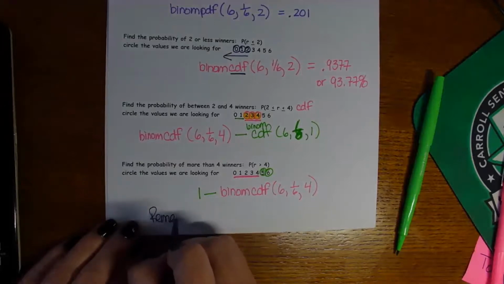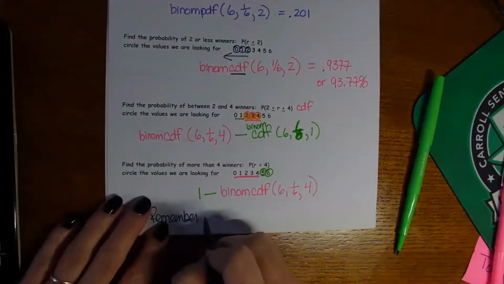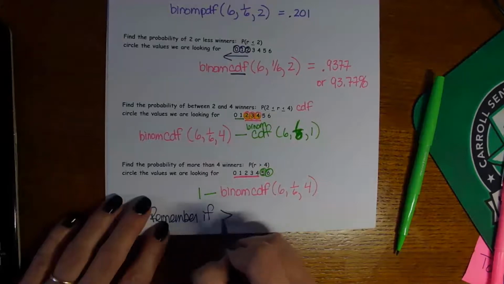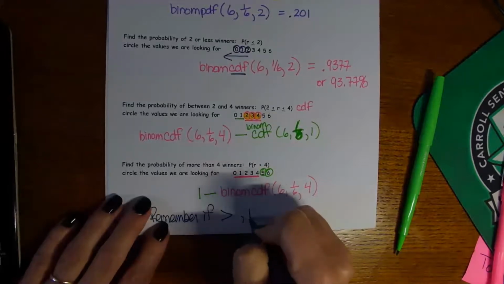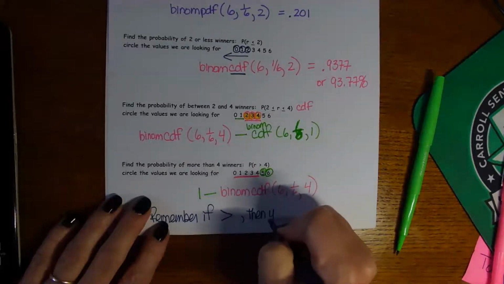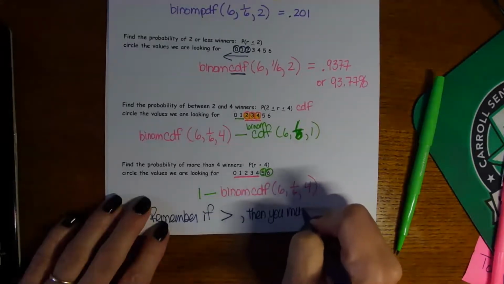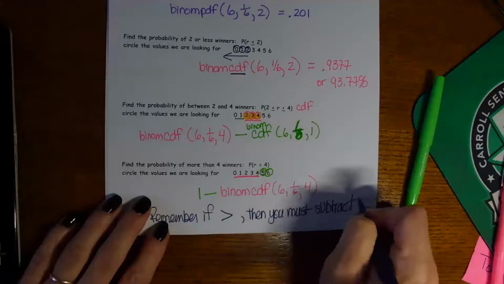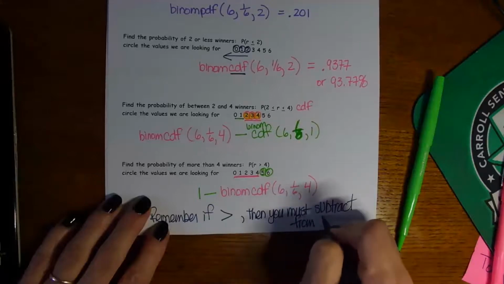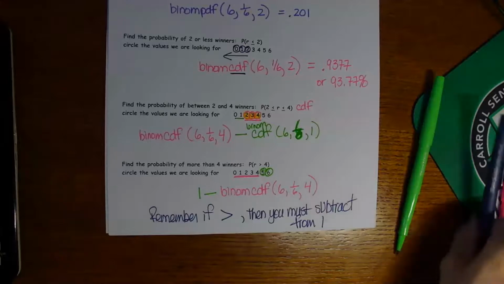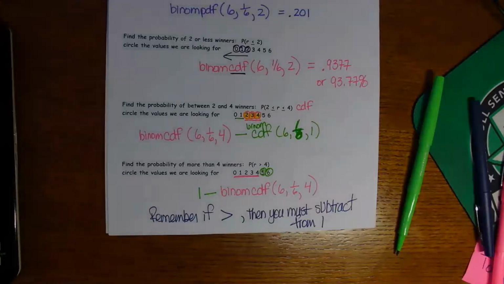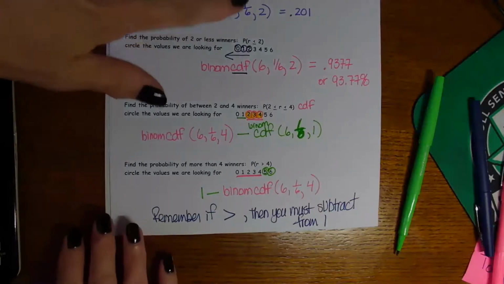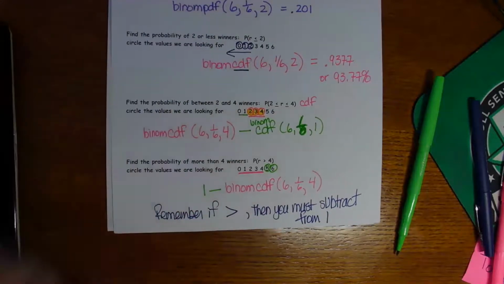Remember, if greater than, then you must... these are the only cases we can have, right? It's either equal to, less than, greater than, or between. So we've got equal to, less than, between, or greater than. That's all there is.